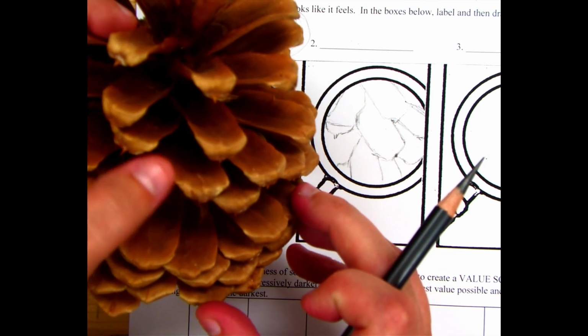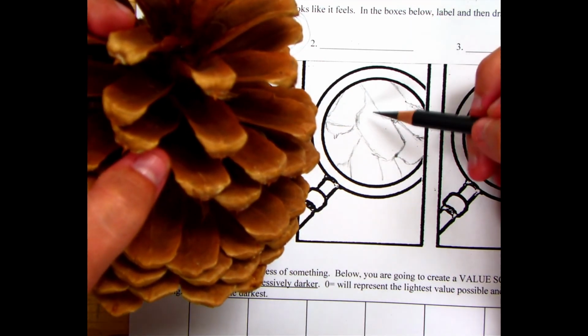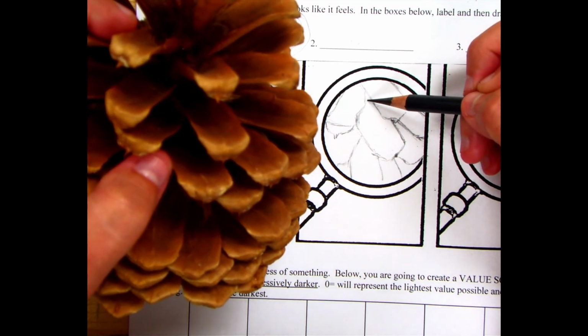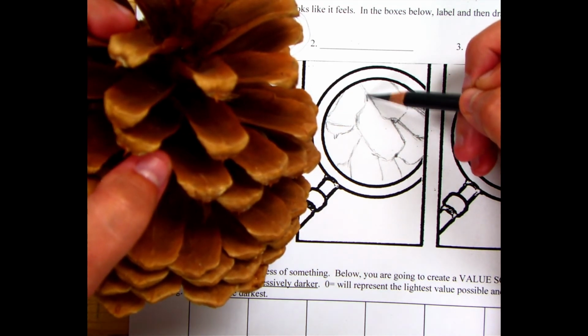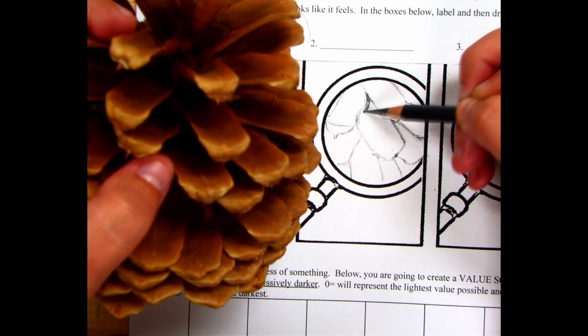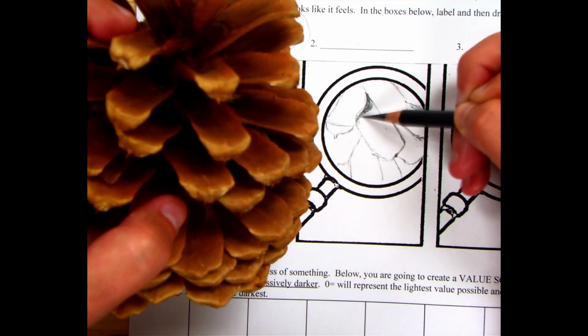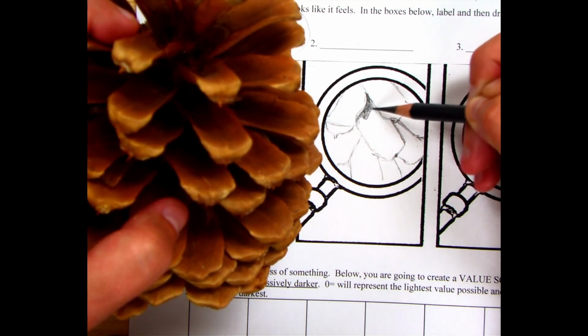So now I have all my pieces, and I'm going to start to shade. I want to make sure that I get dark where it's dark, see light where it's light, and you can go ahead and start shading wherever you feel like it. I'm going to start to shade in the darkest of the areas. Remember, I'm doing circular pattern.